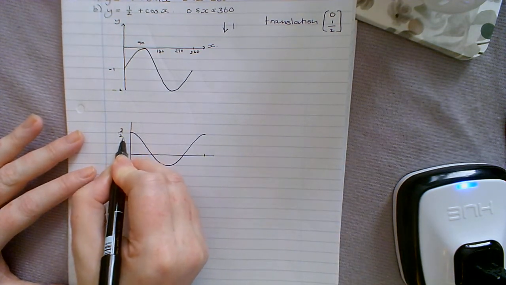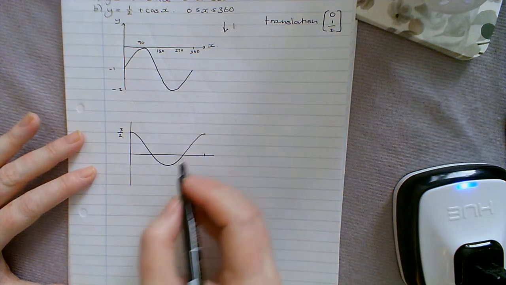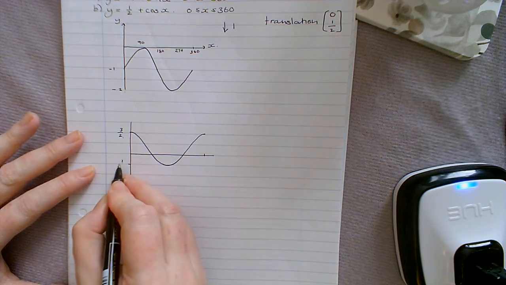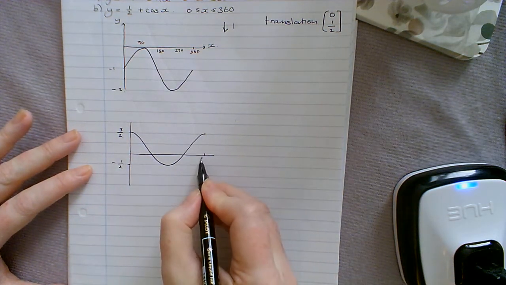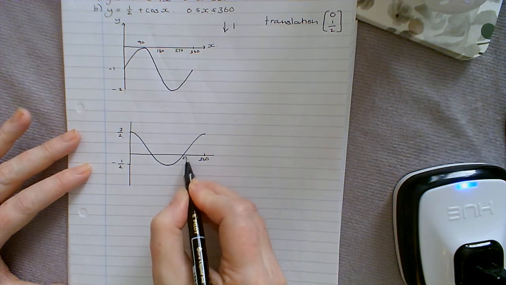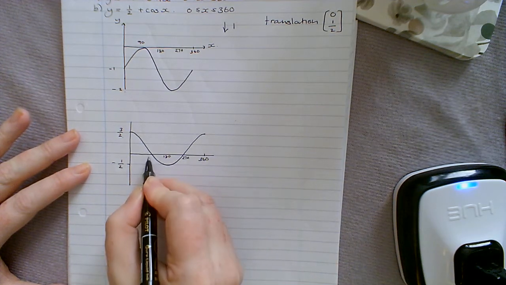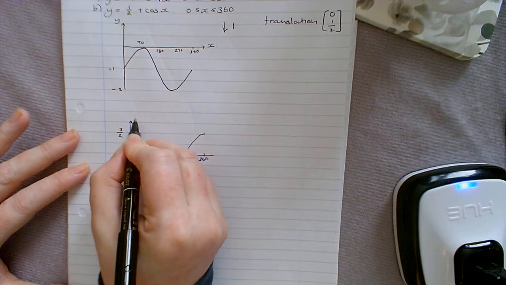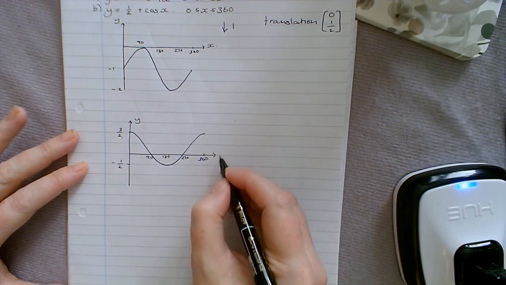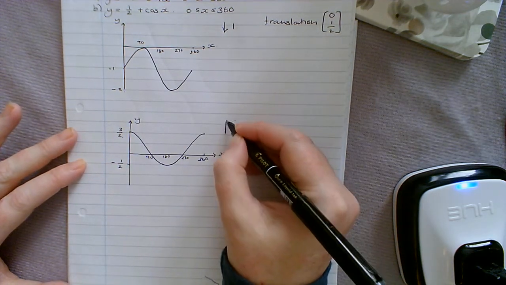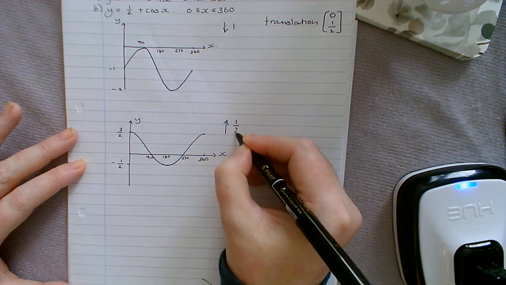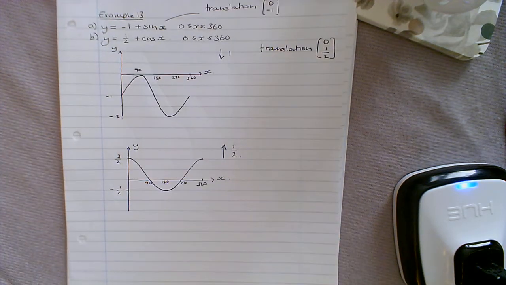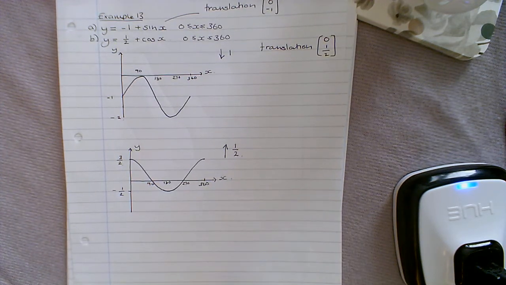So that would be 3/2. That would be -0.5. There's the 360, 270, 180, and 90, y, and x. So this one has gone up a half. Translation of a half.